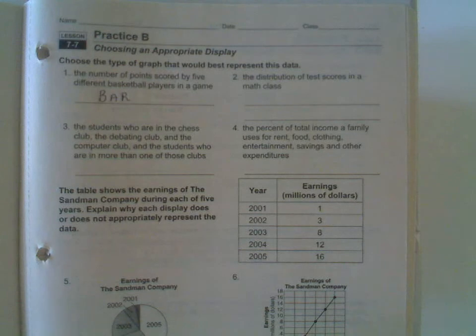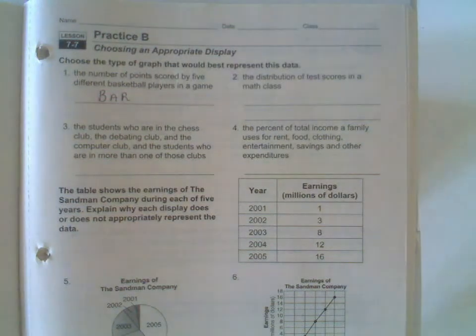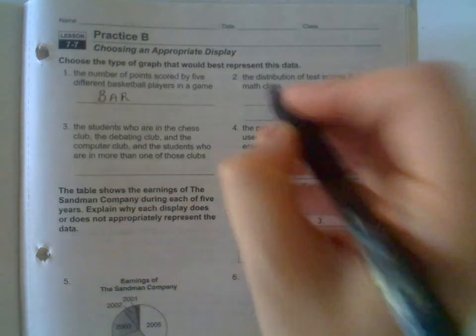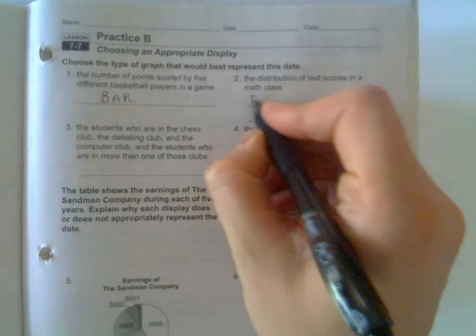And we'll also take a look at number 2, and I'll leave 3 and 4 for you to do on your own. They're talking about the distribution of test scores in a math class. A couple different ways you could look at this. If you want to look at this in terms of who got an A and who got a B and who got a C and who got a D and who got an F, you're probably going to look at making a frequency table.